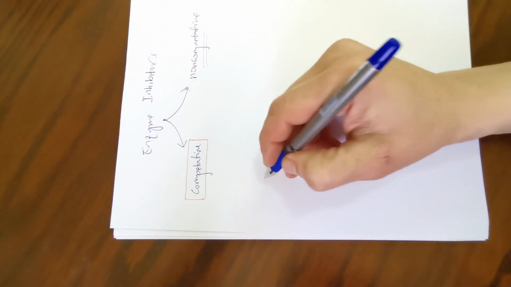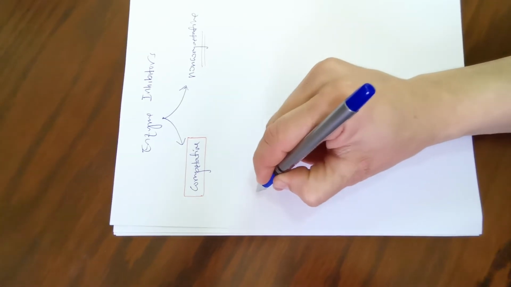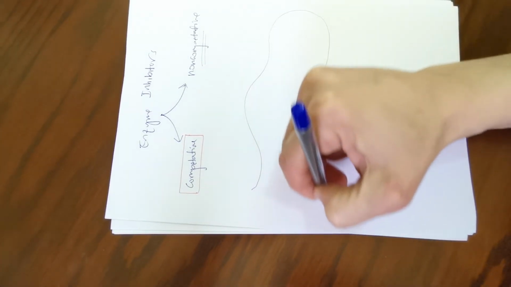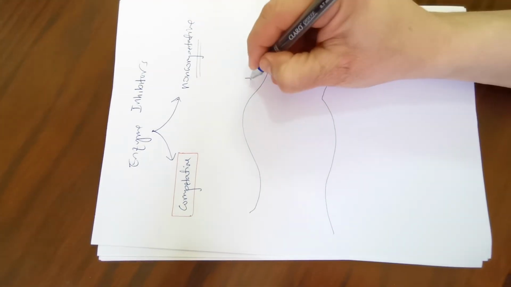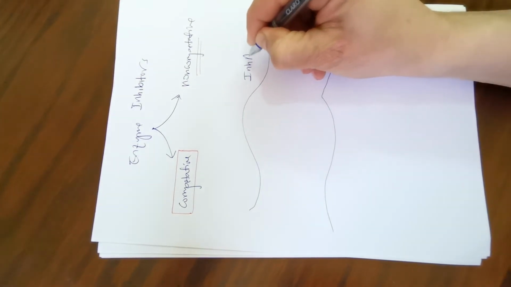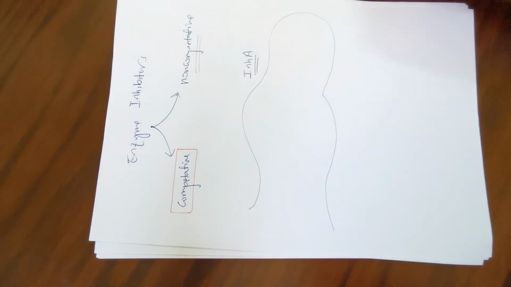What do we mean by competitive inhibition? Competitive inhibition means to design a drug that will bind to the same binding site or the active site of the enzyme. So if we are going just to draw a representative drawing for an active site for a given enzyme, or let's say it is the INHA enzyme, which is our target.